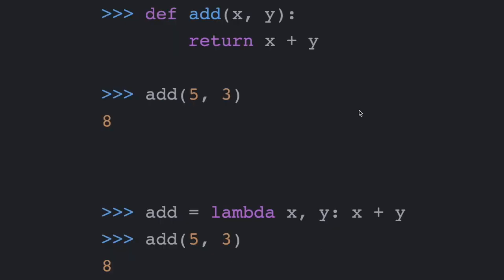Now let's talk about lambda functions. If we look at this top part of code, this is a normal function. This function is called add. It takes 2 arguments, and it's going to return adding those things together. So add 5, 3, it's going to return 8.